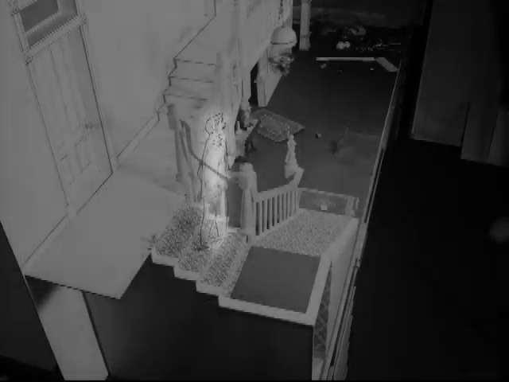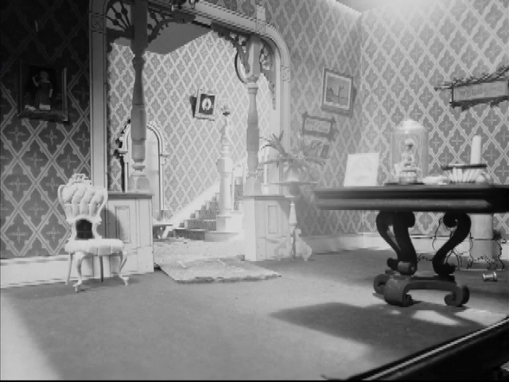Now you would build those models in a computer and you'd fly the camera around. Well, they were doing exactly the same thing.